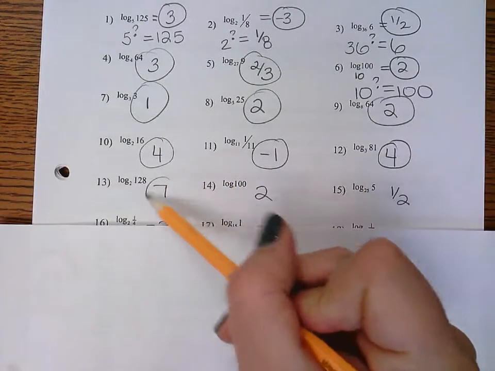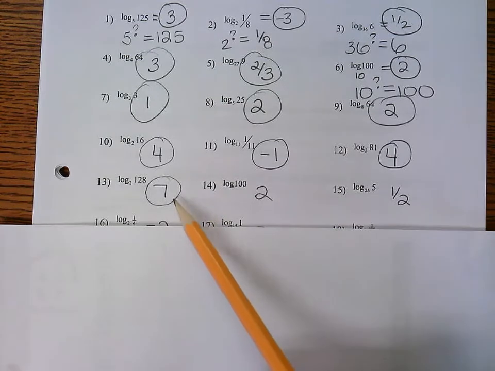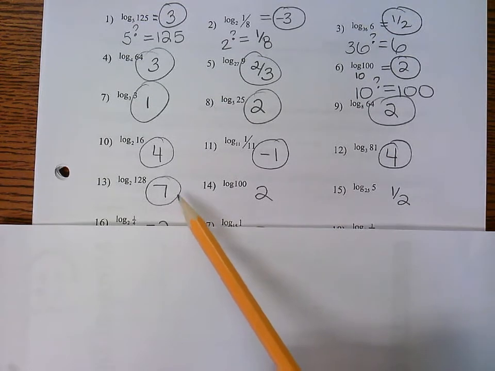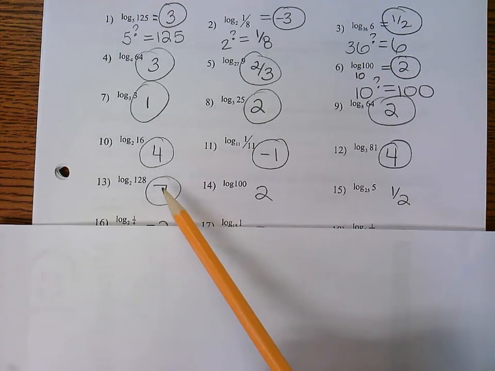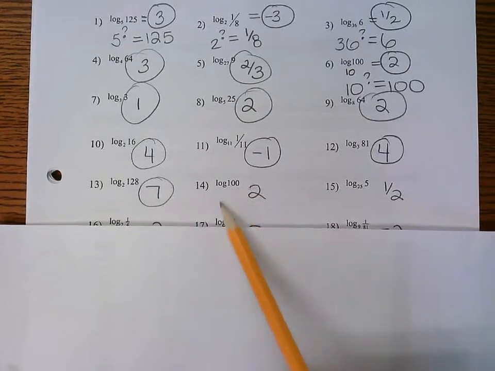2 to the 7th is 128. You can always count powers of 2 on your fingers, so you don't need a calculator for powers of 2. Right? 2 times 2 is 4, 8, 16, 32, 64, 128. So 7. Sorry, 14 was a repeat.